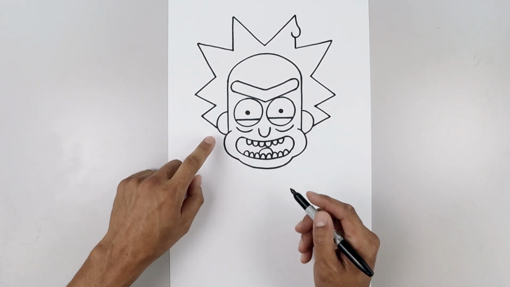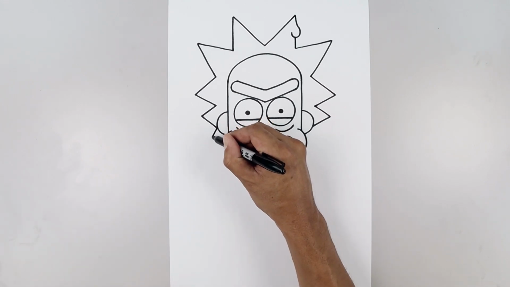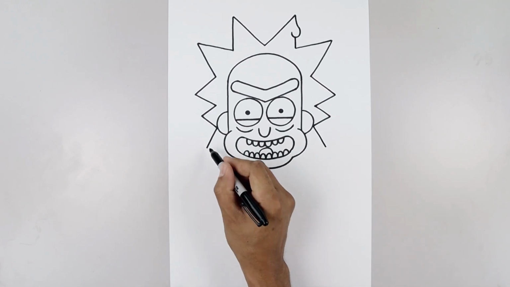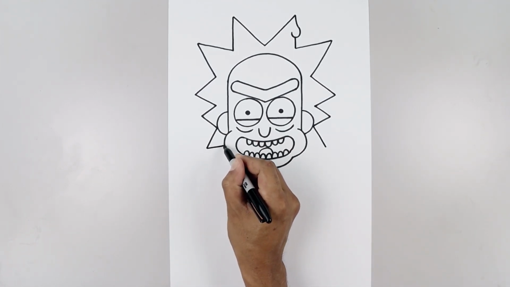Now I'm going to add one more spike, starting back on the left, angle down and out. Just pull that back up and in towards the side of the cheek.